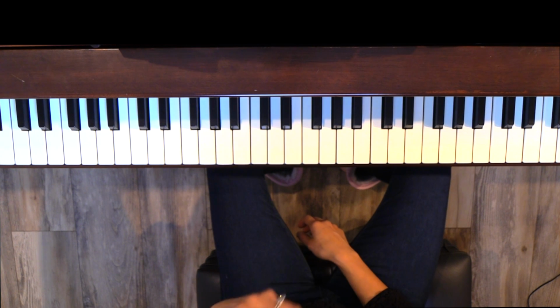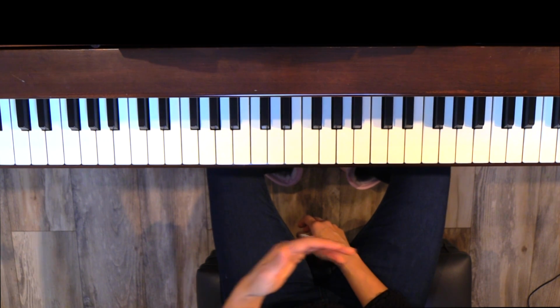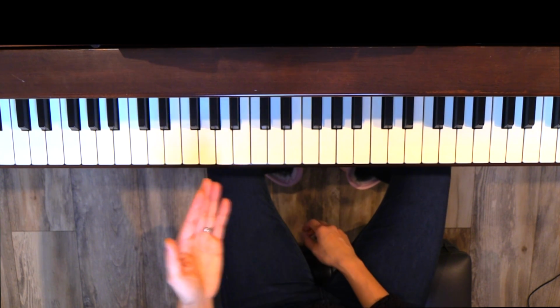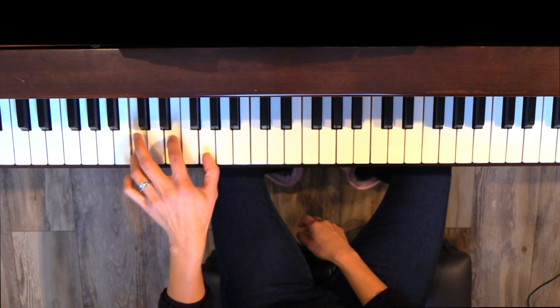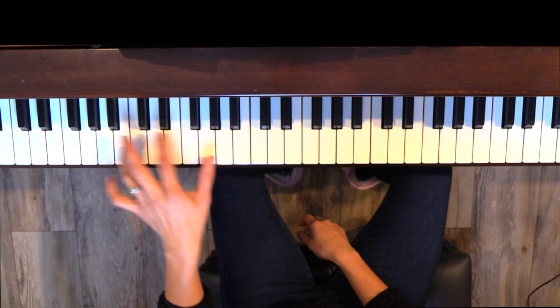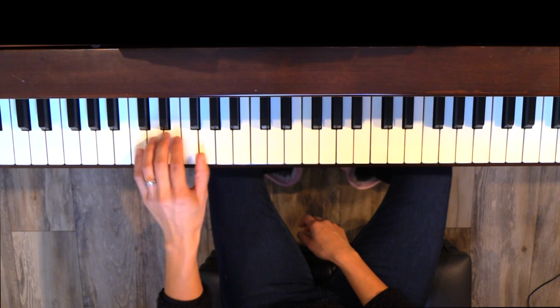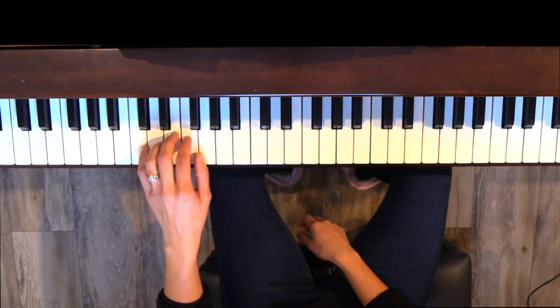So again, try to keep an 8-bar sequence. Well, work on a 4-bar sequence 2 times. C, F, G, and C. And then you can work on different rhythms, of course.